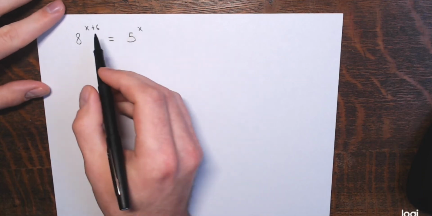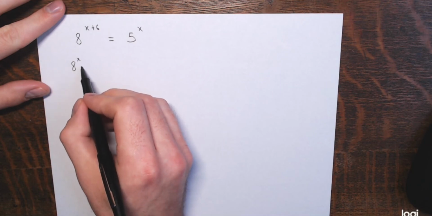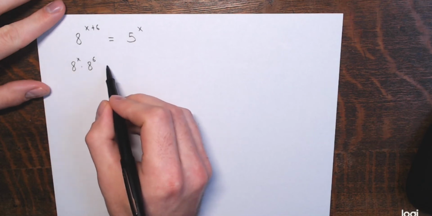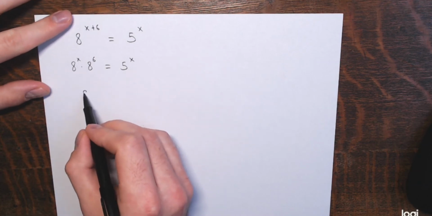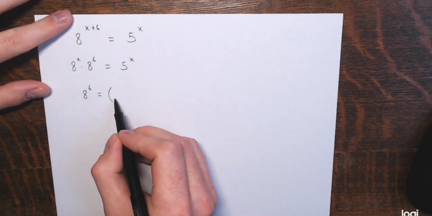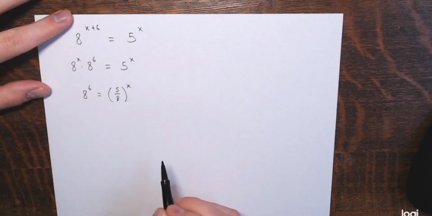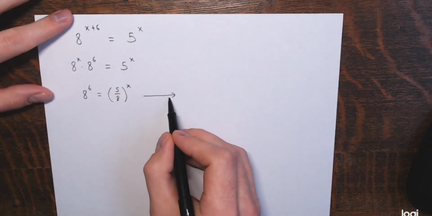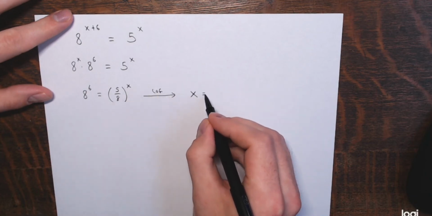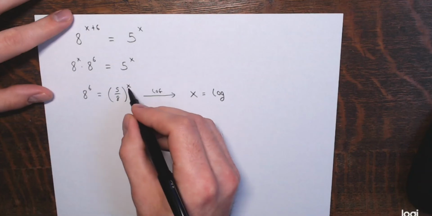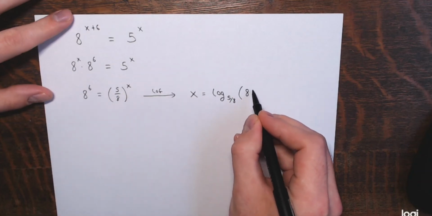Again, power is being added here, so this is equivalent to 8 to the x times 8 to the 6th equals 5 to the x, and then dividing by 8 to the x, I'd have 8 to the 6th equals 5/8 to the x power. And then I can change to log form. The exponent here, x, would be equal to the log base 5/8 of 8 to the 6th power.